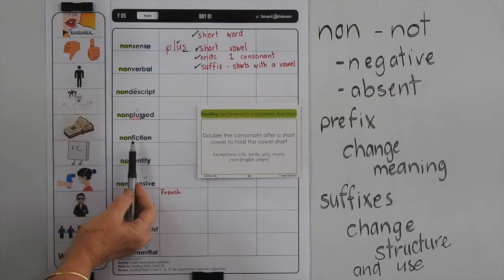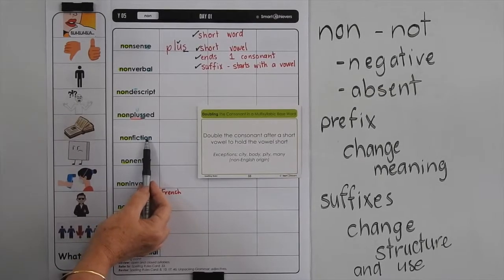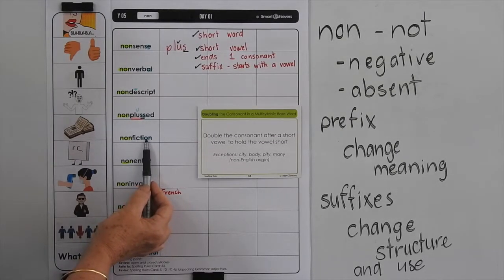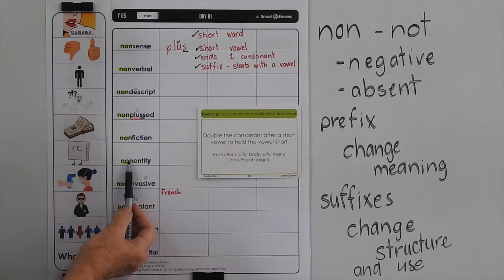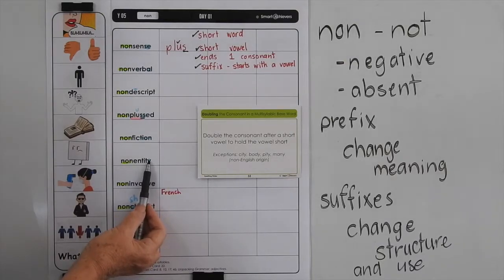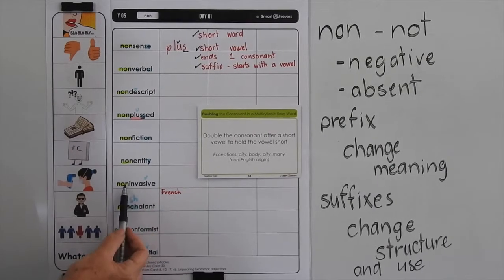Now non-fiction, you can hear the shin. If you hear shin, you're frequently writing TION, that's the most common way of writing shin at the end of a word. Non-entity, so you've got the Y making the long E sound at the end of a word. There are thousands of words that end in Y for the long E sound. There's only about 10 to 20 that you might use that end in EY. It's not as common, so if you're not sure, always put the Y there.